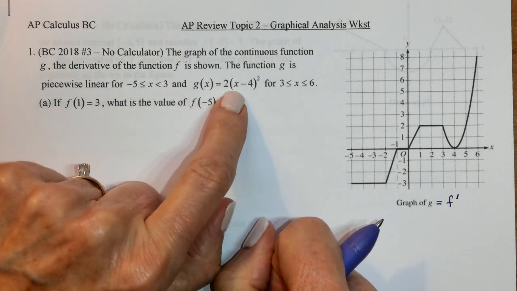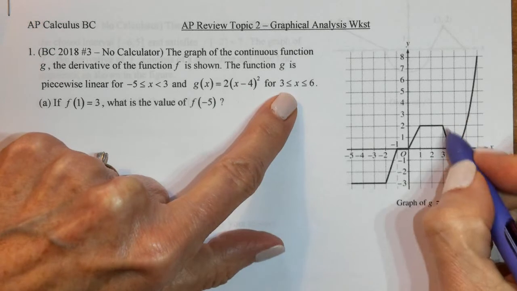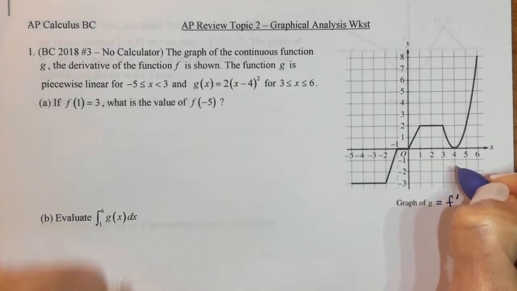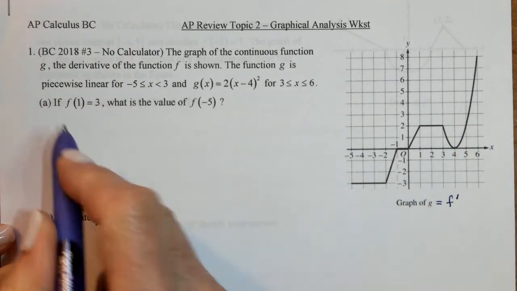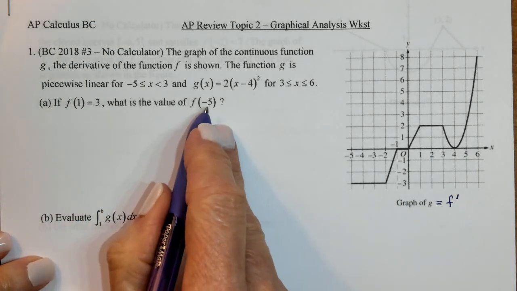And then they give me an equation for g for 3 to 6. So we have that little parabola from 3 to 6. Okay, part A. If f of 1 is 3, find the value of f of -5.